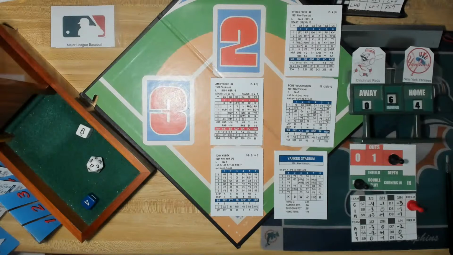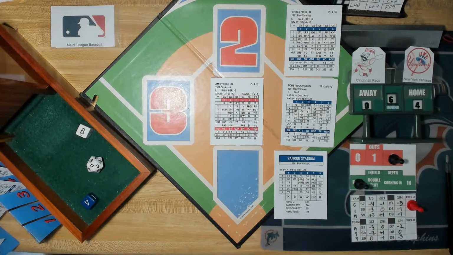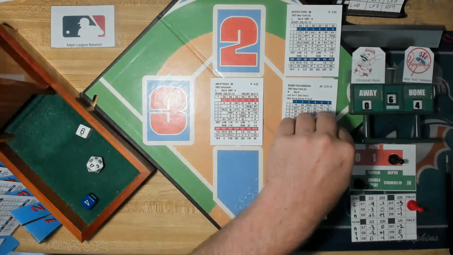2 runs on 3 hits for the Yankees. We've completed 6 in this demo game. It is now 4-0 in favor of the Bronx Bombers.